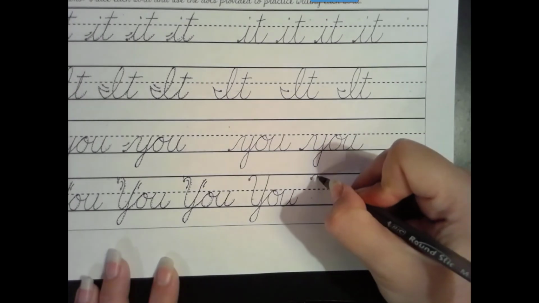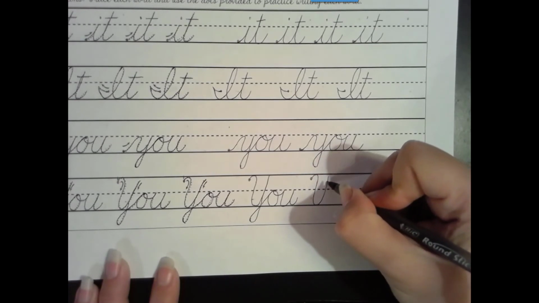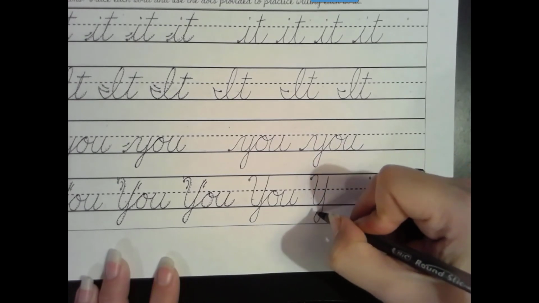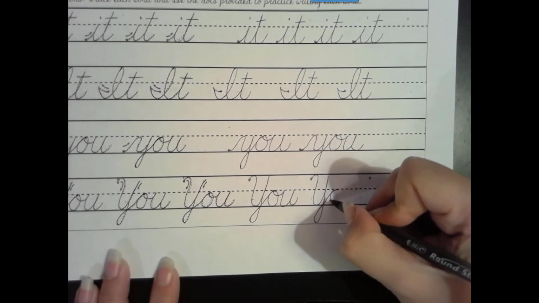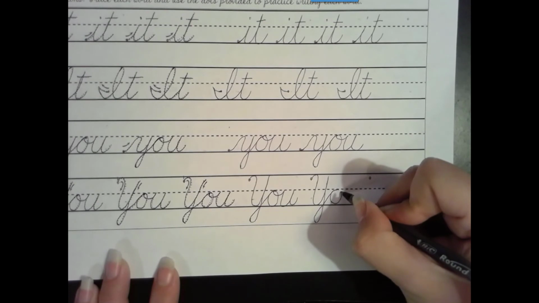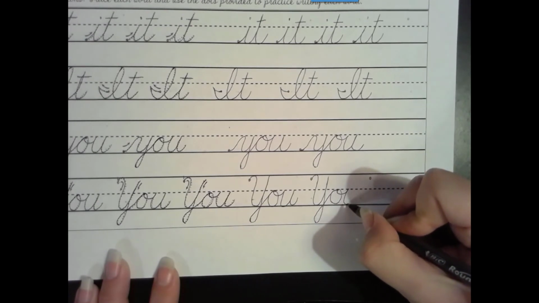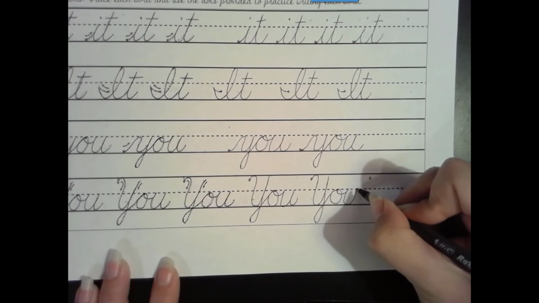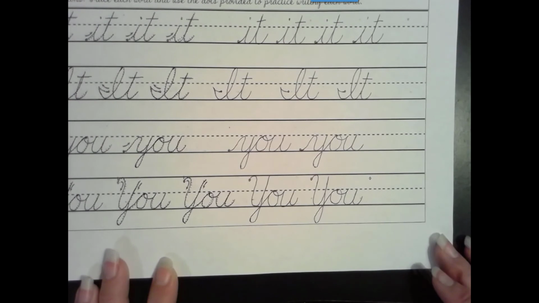Starting dot, curve up, make the U part, retrace down below, loop back, curve up to the middle, retrace, complete your oval, make the loop, up to the dotted line again, curve down, back up to the middle line, retrace, make your tail.